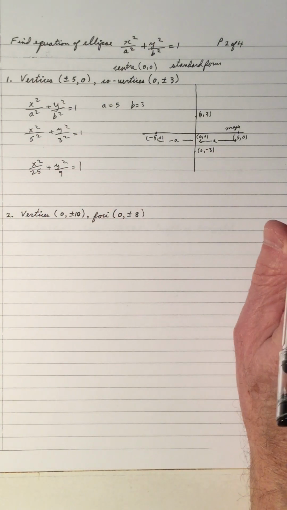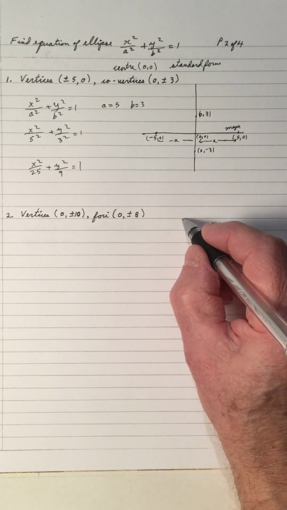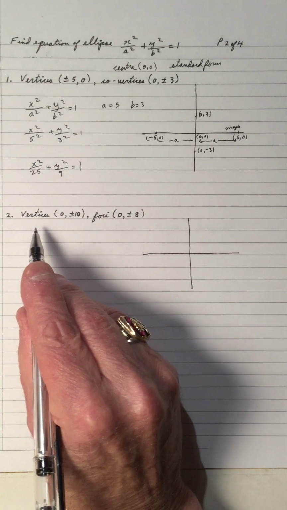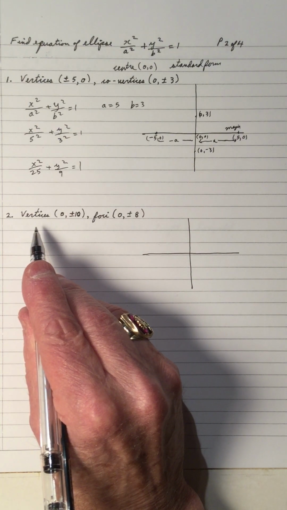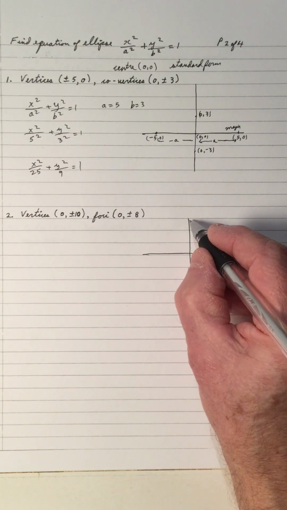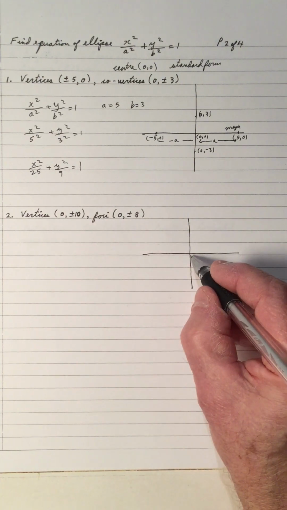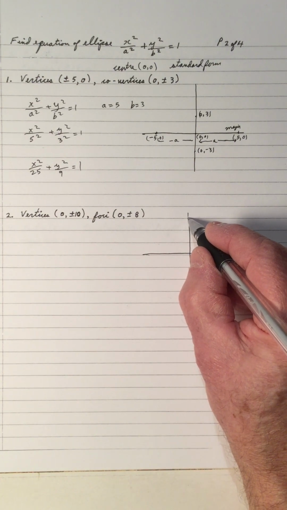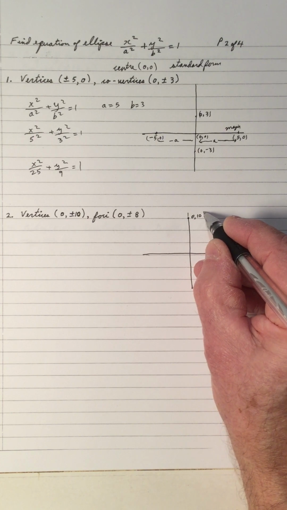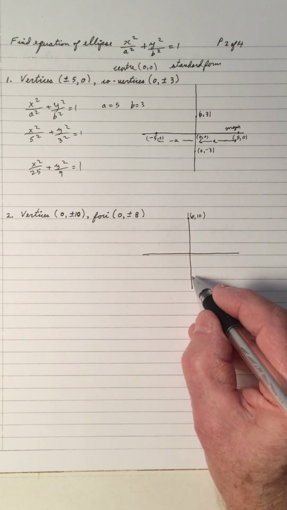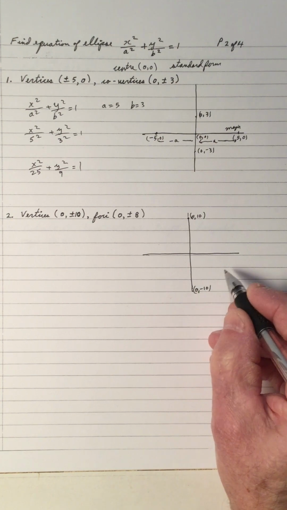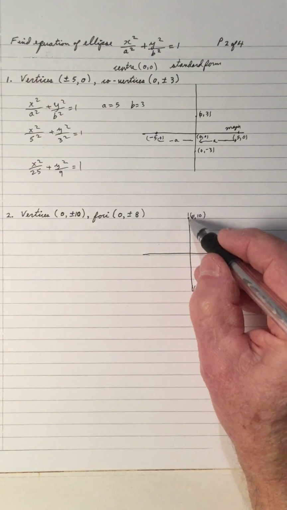Again, this time we have vertices and foci. So let's draw this diagram and see what happens. The vertices lie on the major axis, and the foci also lie on the major axis. The vertices are at 0, 10 and 0, negative 10, so those are the vertices, and they are on the major axis.